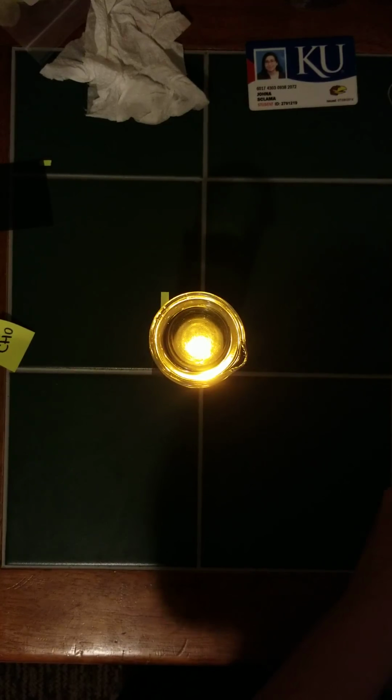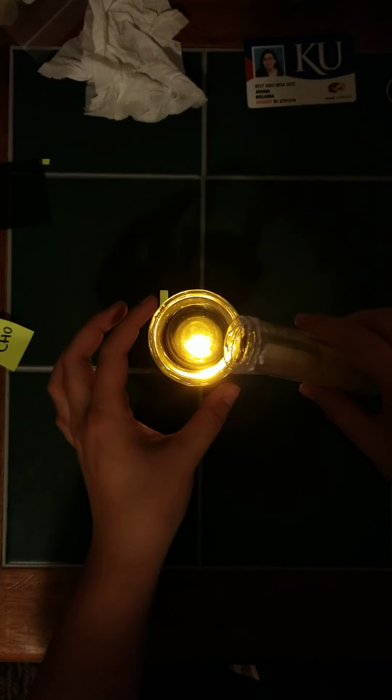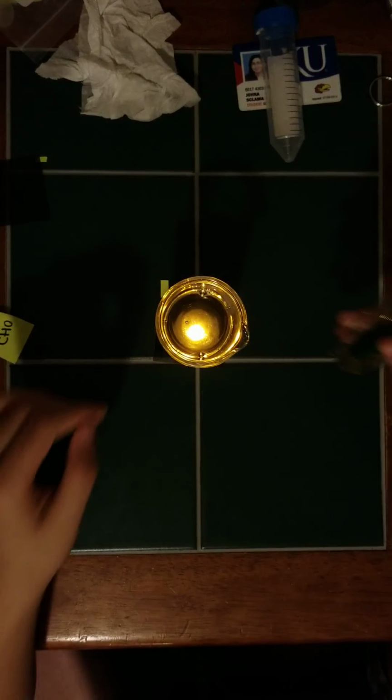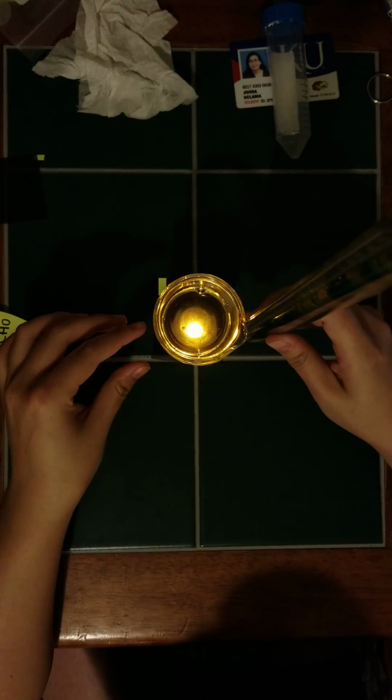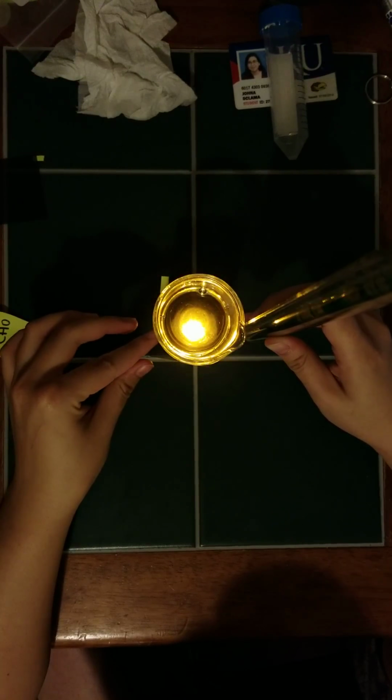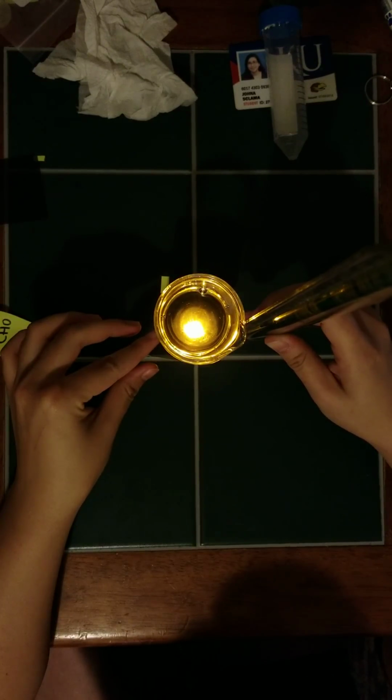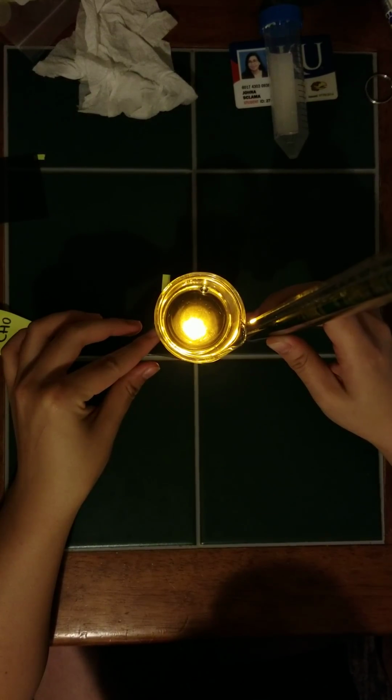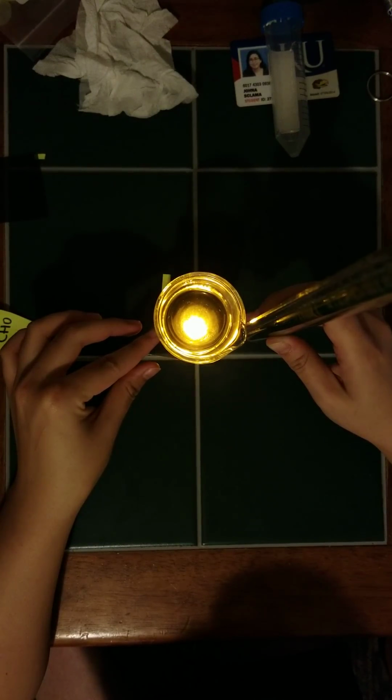The next one is the dextrose solution. I'll pour the whole thing since there wasn't any solid left. Again, we'll measure this first. The height is about 2.6 as well.